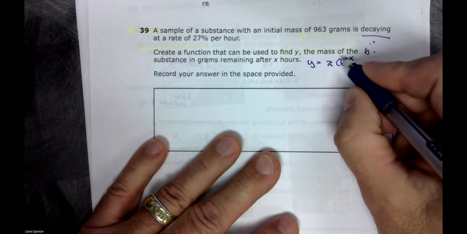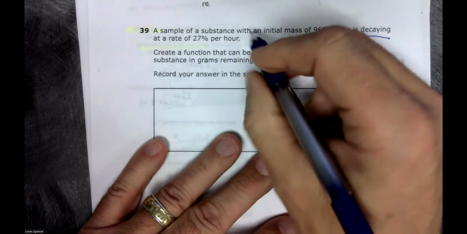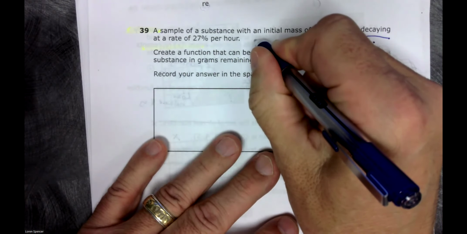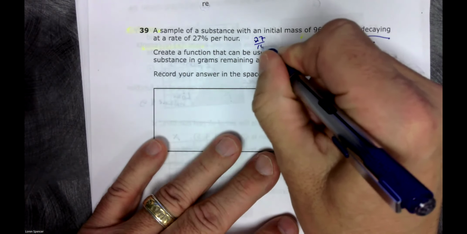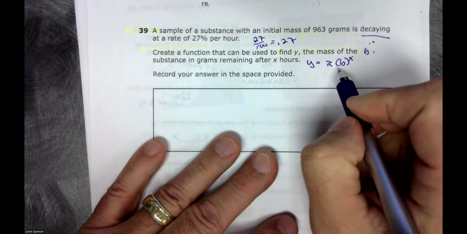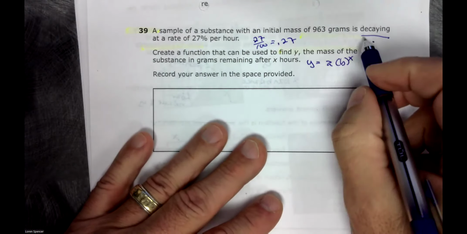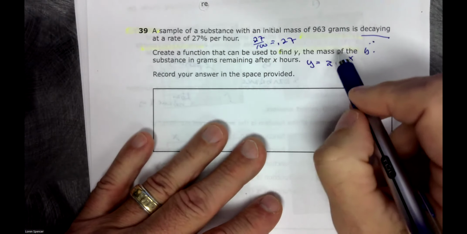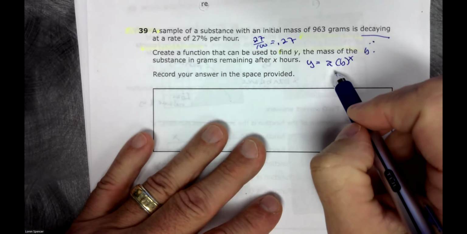So please remember, that's the same as dividing that by 100. That 27% is 27 divided by 100, which is 0.27. And remember, we're going to have to subtract from 1. We add 1 if it's growth, we subtract from 1 if it's decay.